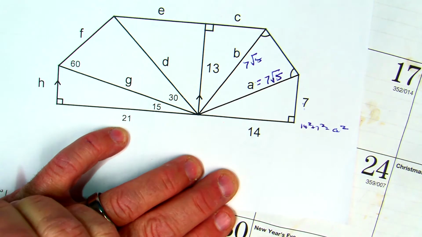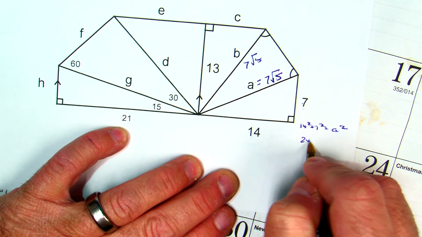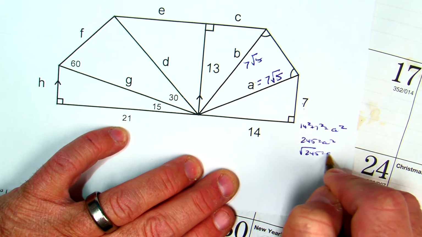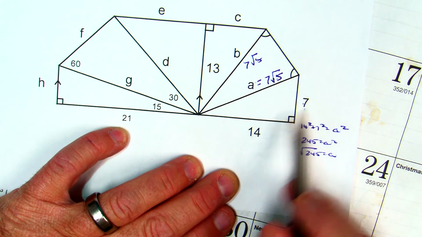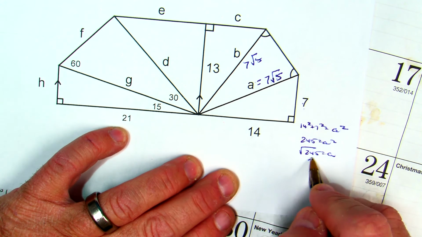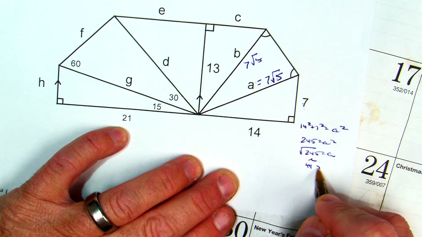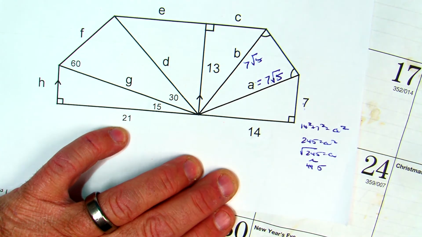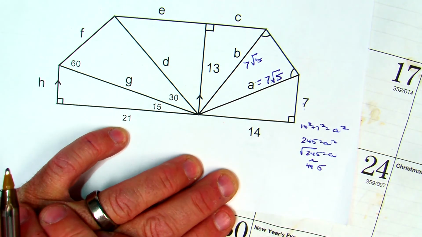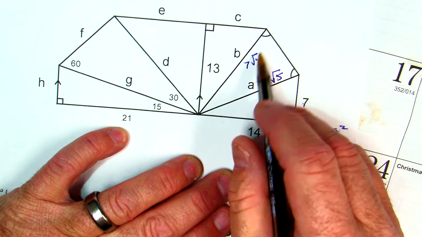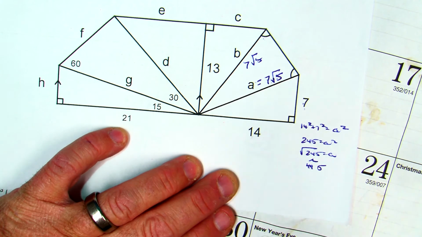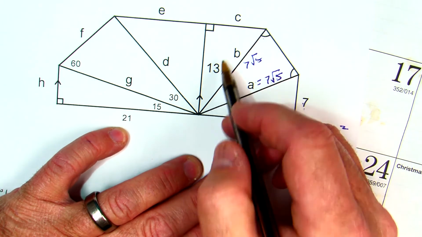And this comes out to be 245, and the square root of 245 equals A. Now again, notice 7 goes into both 7 and 14. That means 7 at the very least has got to be on the outside. 7 squared is 49, which goes into 245 5 times. The square root of 49 is 7, so A ends up being 7 root 5. They're both 7 root 5. Why? Well, the angles are congruent. It's an isosceles triangle.